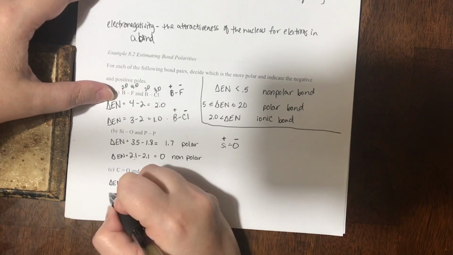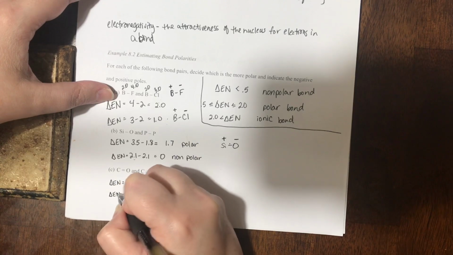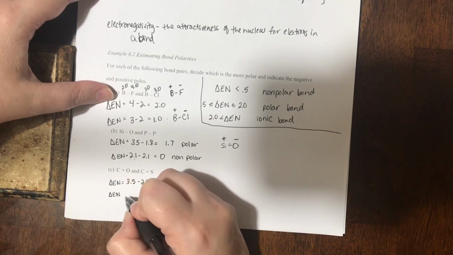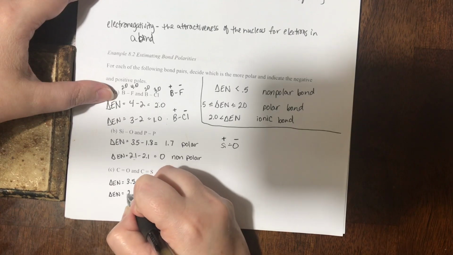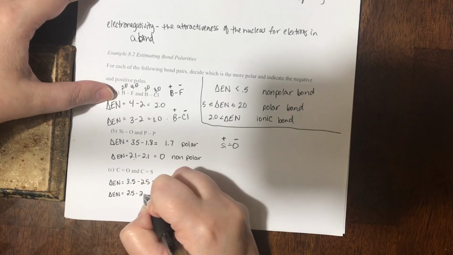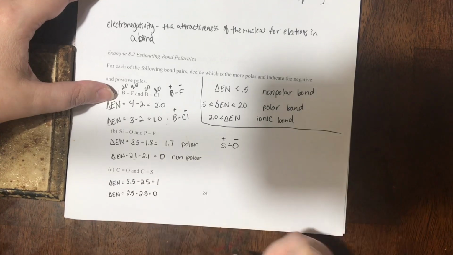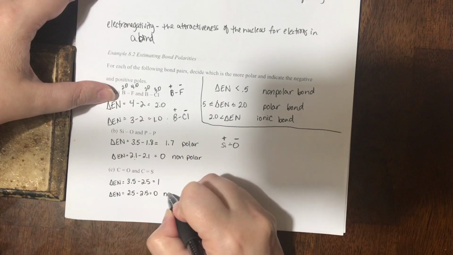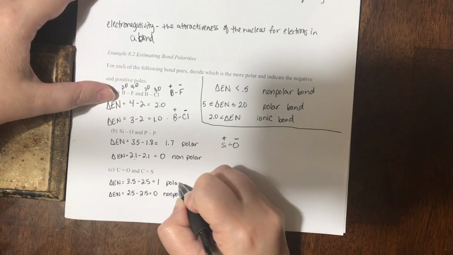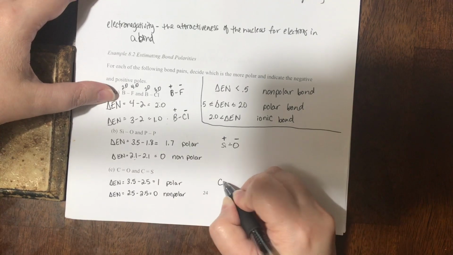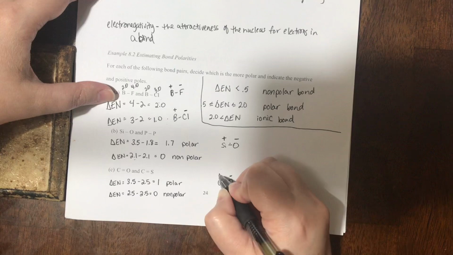C to S, S is 2.5 and C is 2.5, so you get a difference in electronegativity of 0. So this one is nonpolar, this one is polar, and in the C to O bond, the O is the minus and the C is the plus.